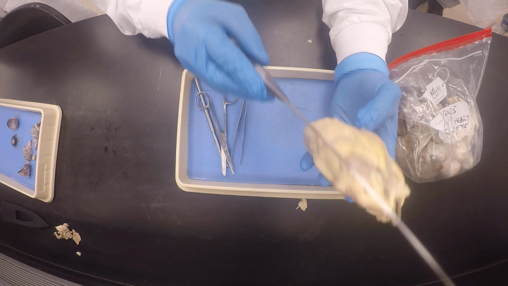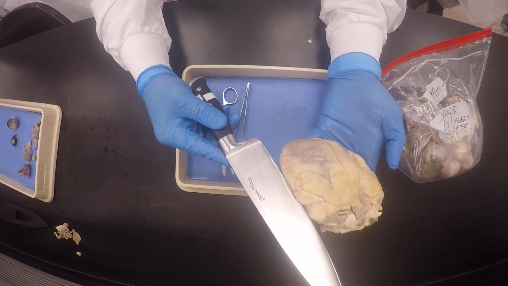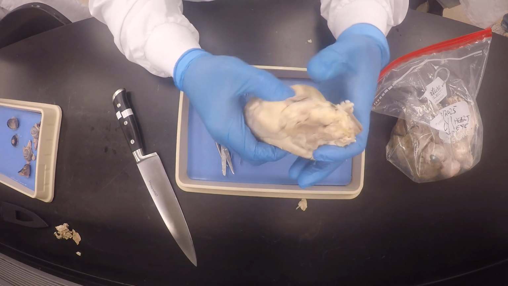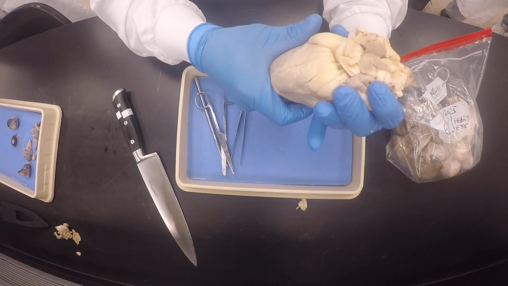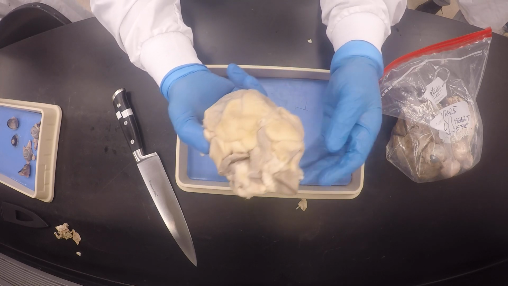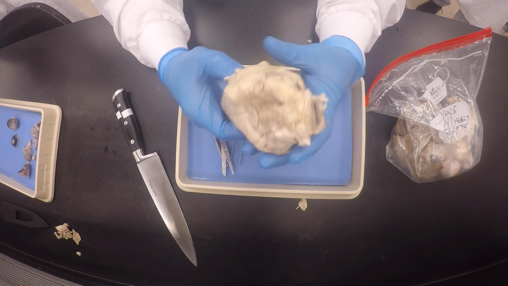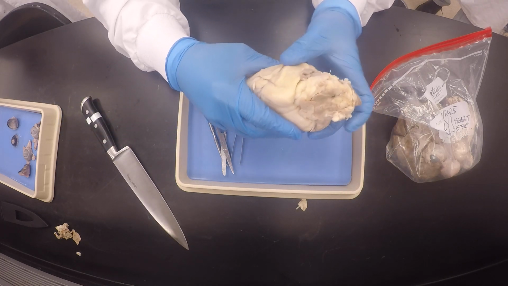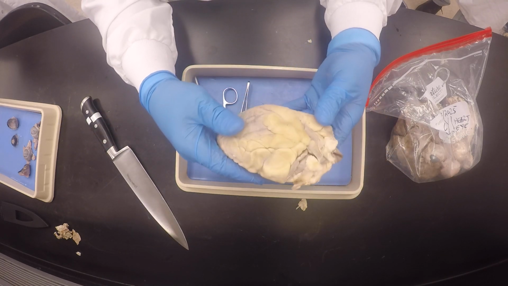Like somewhere here, and then I'm gonna make my incision from here, going to the right ventricle. Okay. So I'm gonna play with it a little bit more just to make sure. And like in true fashion, I never cut towards myself.